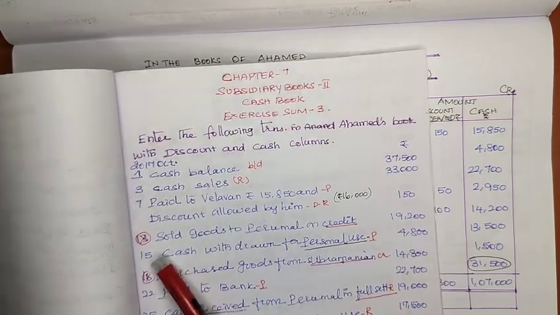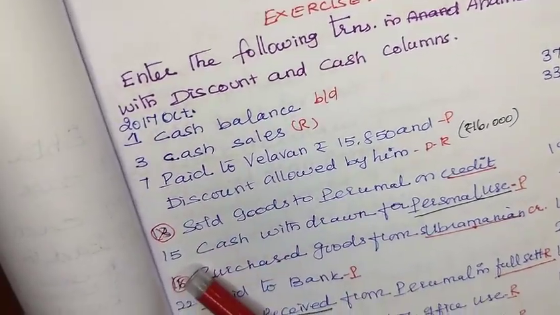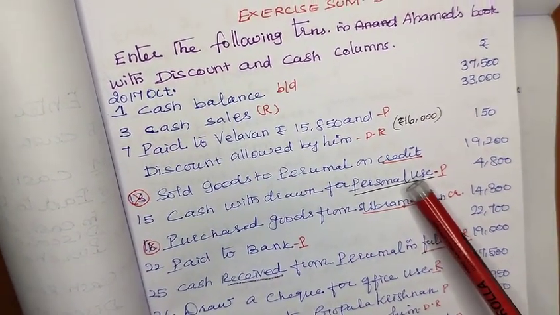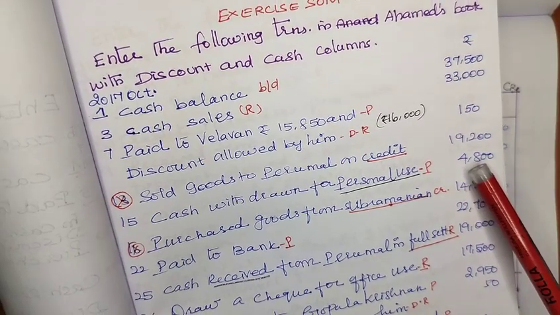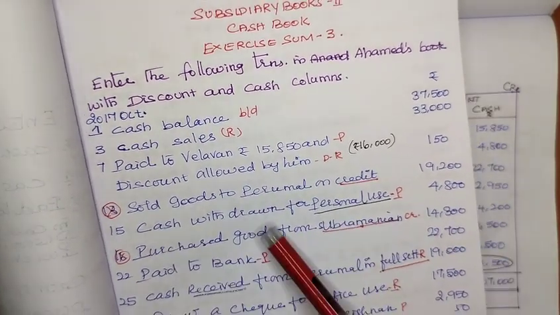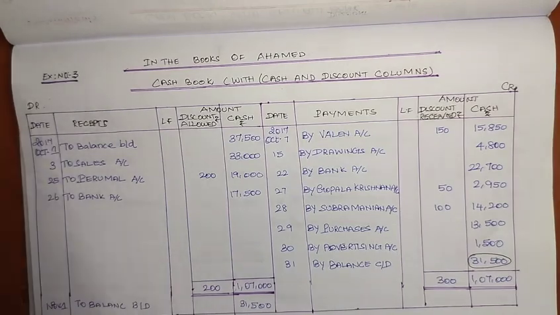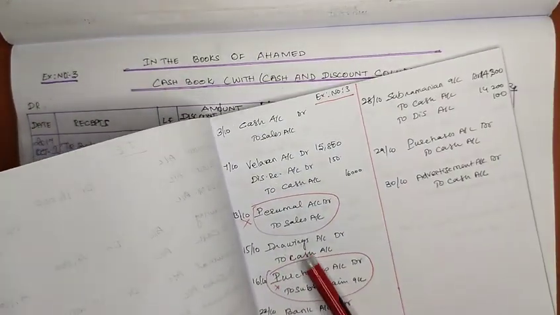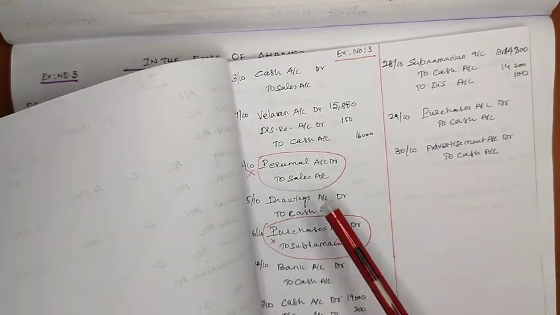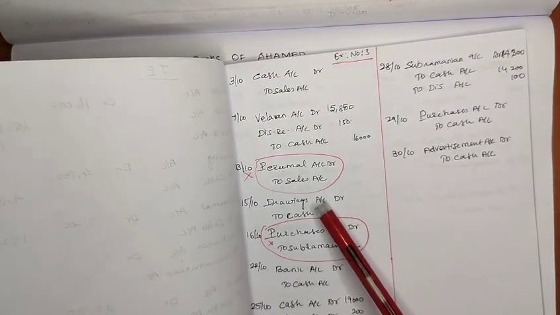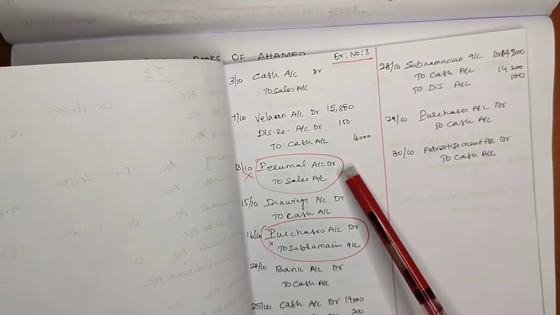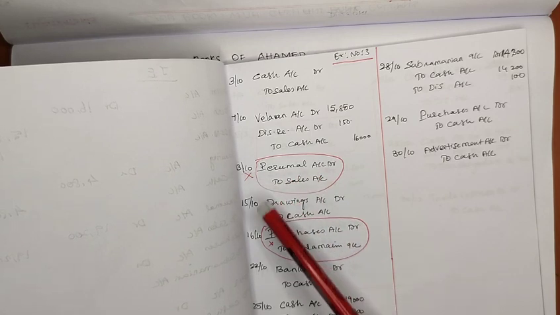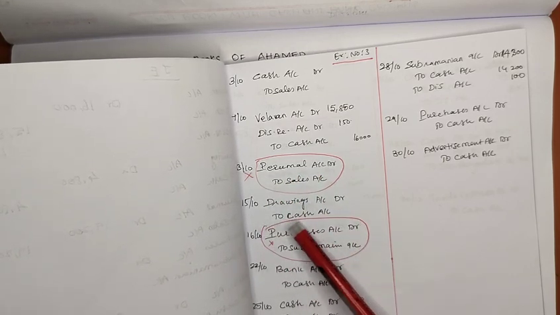Let's go to the next transaction, that is October 15, cash withdrawn for personal use rupees 4,800. What is the journal entry? The journal entry is drawing account debtor to cash account, because whenever you see personal use, you have to take it as drawing. You have to use the term drawing. So drawing account debtor to cash account.